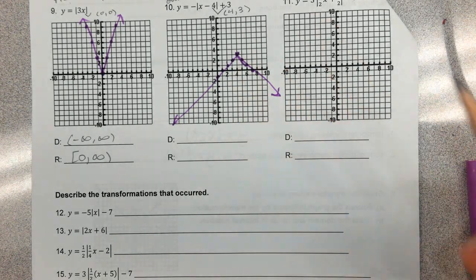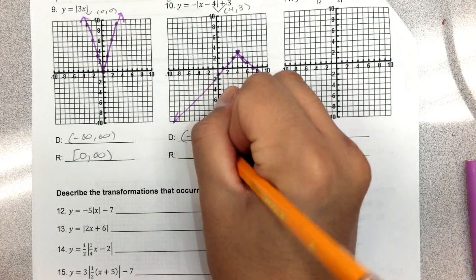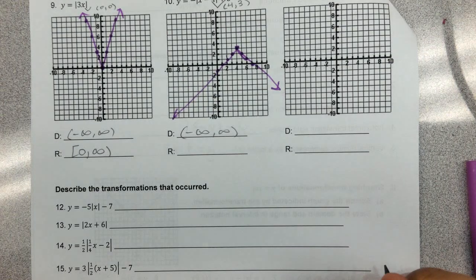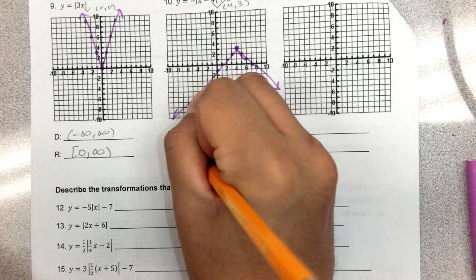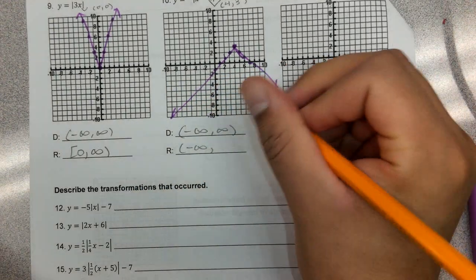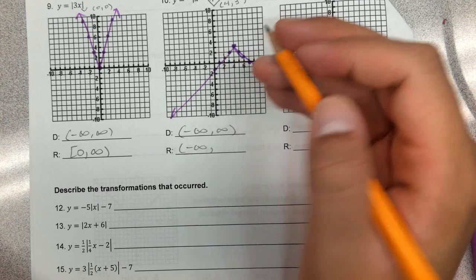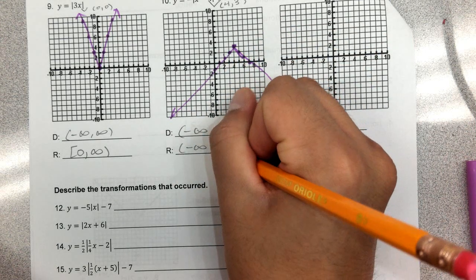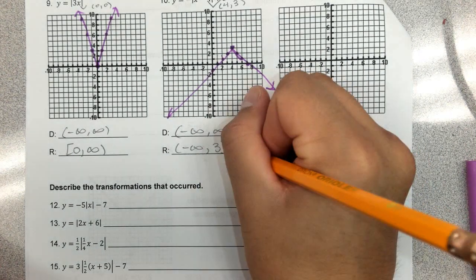All right, and again, you could always just check your points using the calculator. Domain is still going to be the same, negative infinity to infinity. All right, so it's always negative infinity to infinity for domain. And then for the range, since the graph is upside down, we start off in negative infinity, and then as you move your way up, you stop at positive 3. All right, so the range is from negative infinity to 3 because it's upside down.